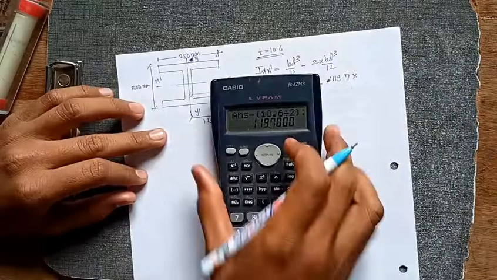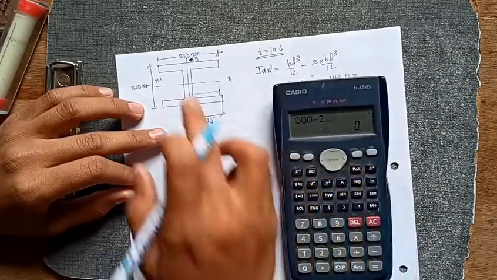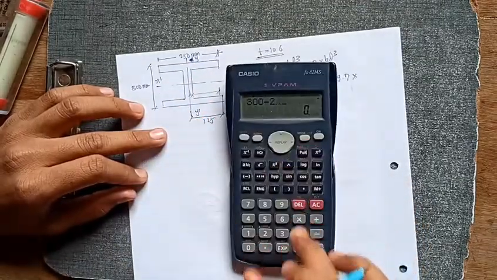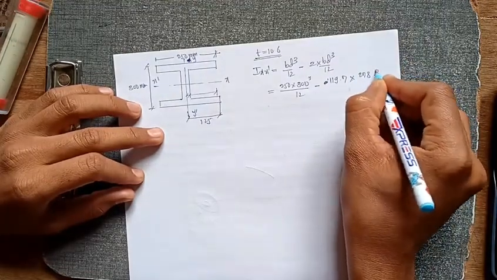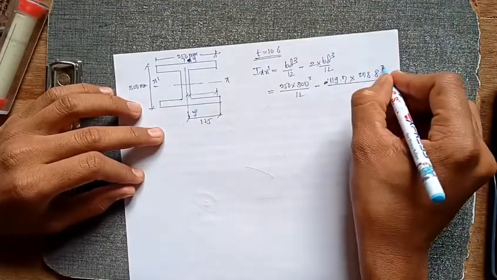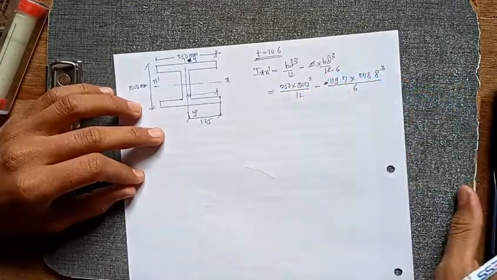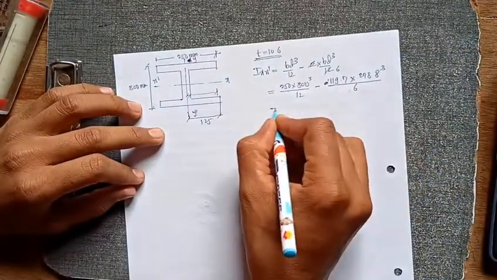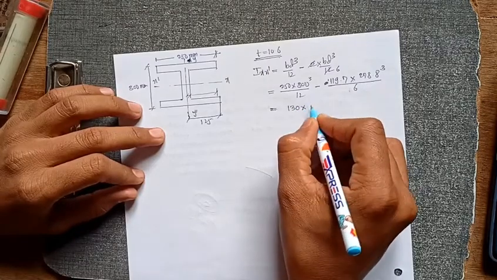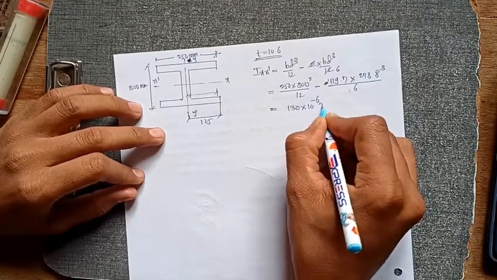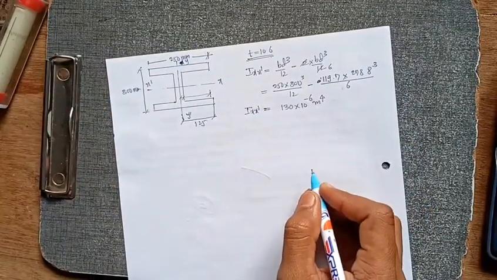Now I want to find the depth. So 300 is my total depth, minus the two flange thicknesses, 2 into 10.6, gives 278.8. Whole raised to 3, divided by 12. Now if you solve this equation, you will get the answer, that is 130 multiplied by 10 raised to minus 6 meter raised to 4, which is Ix x dash.